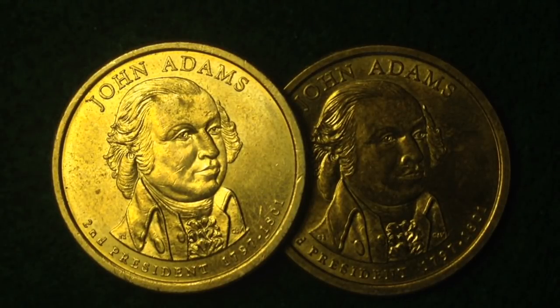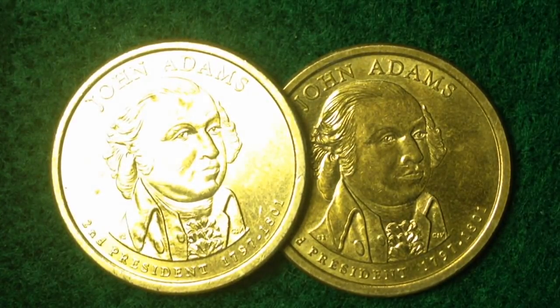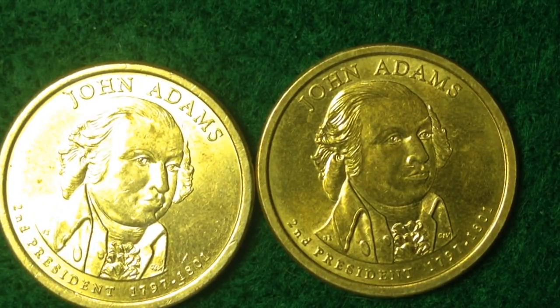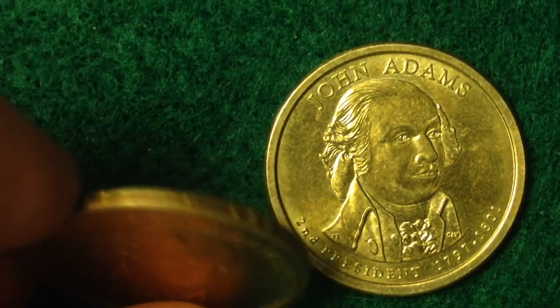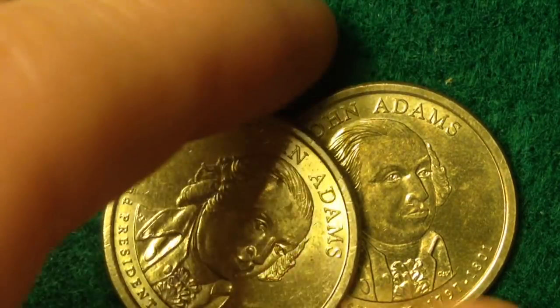Now the other one I want to talk about in today's video is the misdated presidential dollar coin regarding the 2009 Zachary Taylor presidential dollar coin, which bears the 2010 Denver date on it. Now that was verified by NGC February 20th, 2010, so it's been known for quite a while. I'm not sure of the exact population of them. I didn't see it in the article.